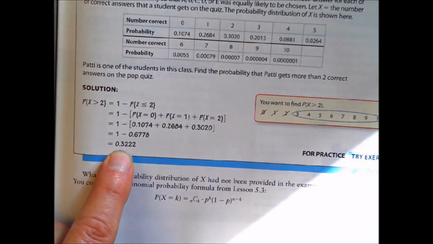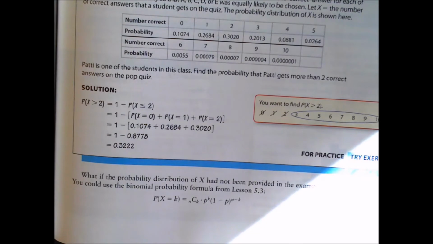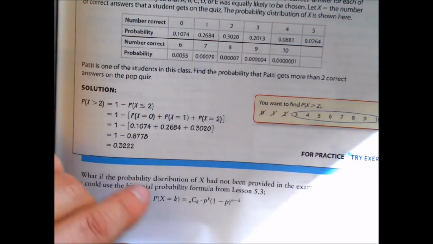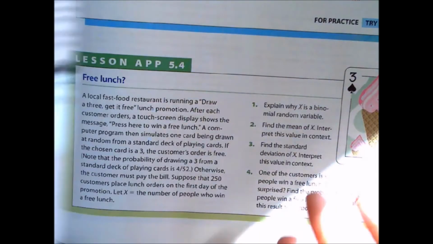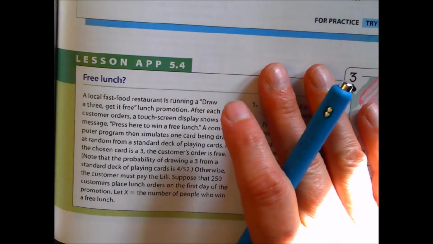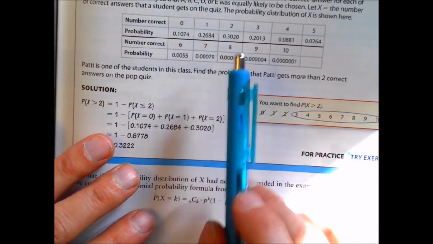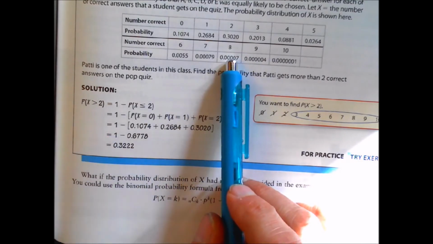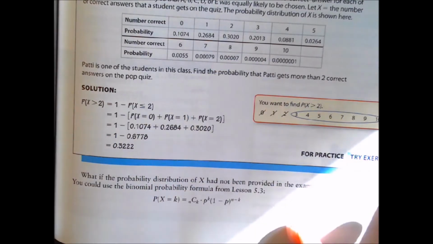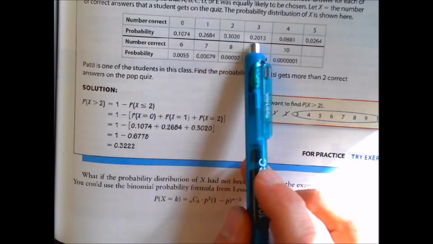Okay? So different ways to look at that, and we did that last chapter, so I think you're pretty familiar with that. Now, what if we don't give you this, though? Then you have to use the idea that we did back Thursday and Friday this past week to figure out these individual probabilities.